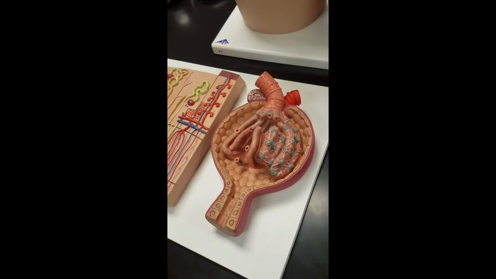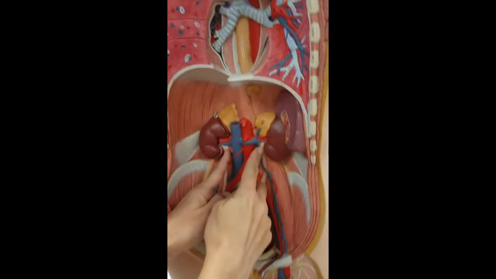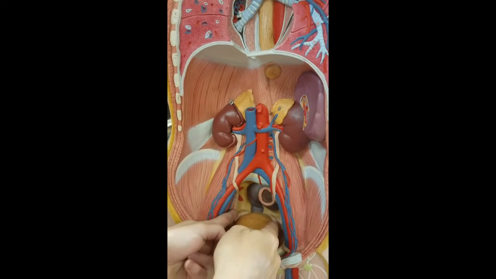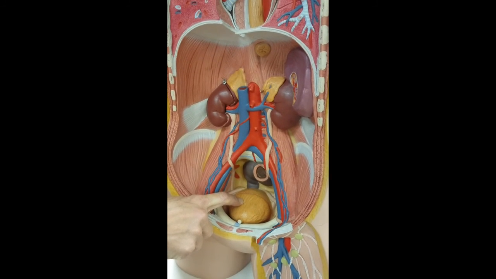All right. Once the urine leaves the kidney, we can go back to torso man. The ureters are right here and carry the urine down to the bladder, where it's stored until it's excreted through the urethra.